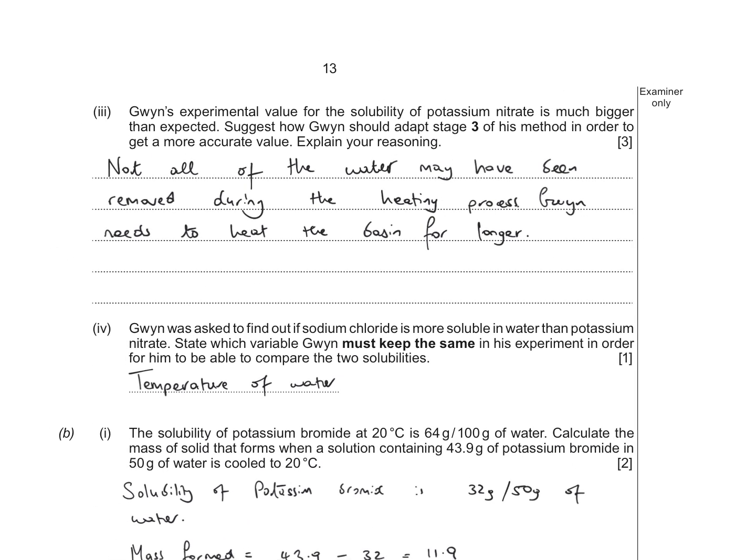Gwyn's experimental value for the solubility of potassium nitrate is much bigger than expected. Suggest how Gwyn should adapt stage 3 of his method in order to get a more accurate value. So what they're saying is he's got more mass than he should think. Now I want you to think, your clothes will weigh more if you've worn them outside in the rain. So the reason why he will have a higher mass is his crystals are still wet. So, first reason, not all of the water may have been removed during the heating. So Gwyn needs to heat the basin for longer.